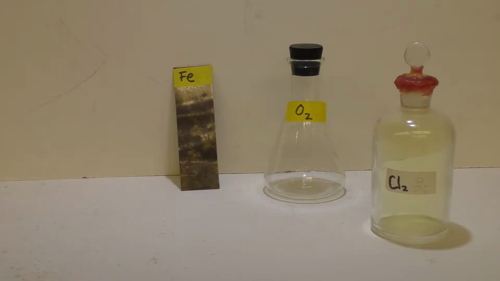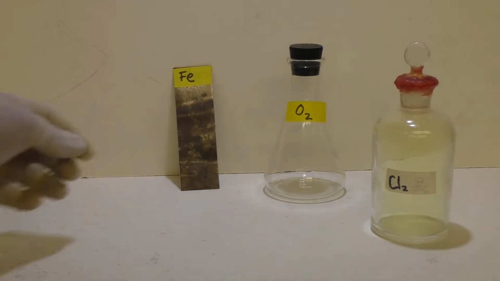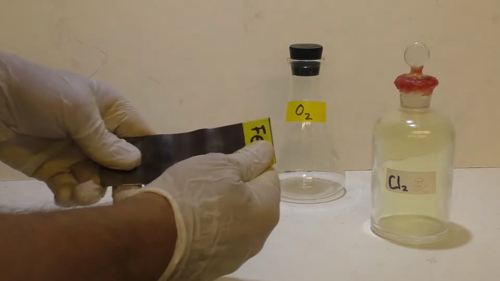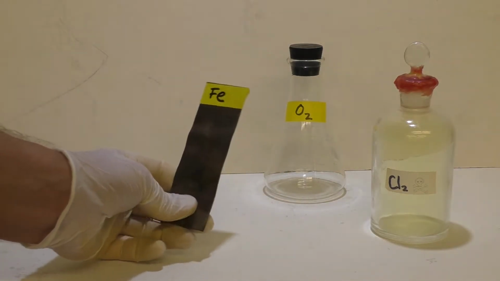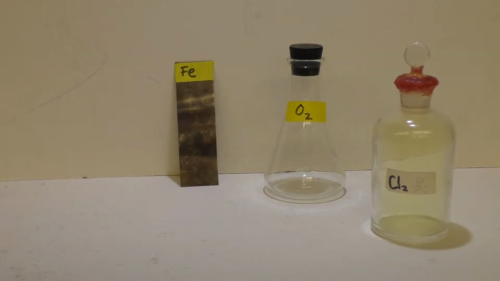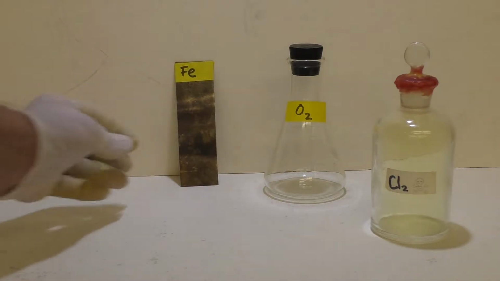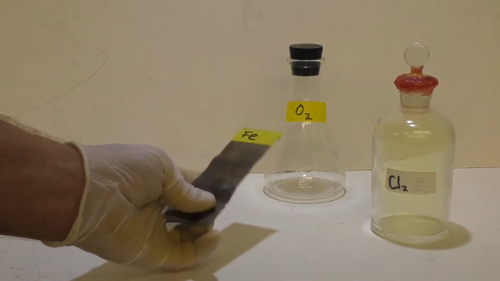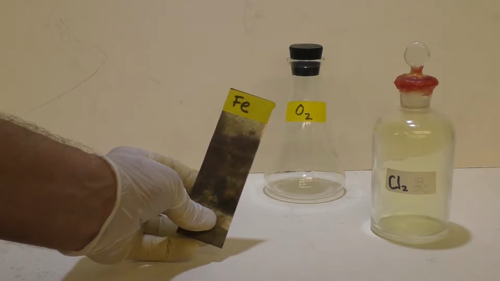So this first one is just a piece of iron. Nothing too unusual about it. It's not as soft, clearly, as is sodium, but you're all familiar with iron. It has that sort of silvery color. Although this one, not so much. You can start to see it looks like it's kind of tarnished, or it's looking a little rusty.